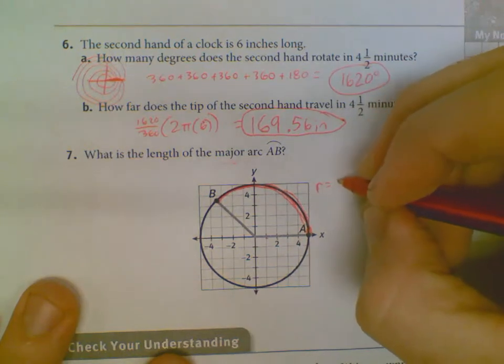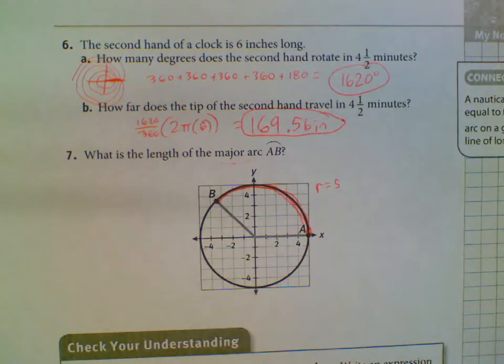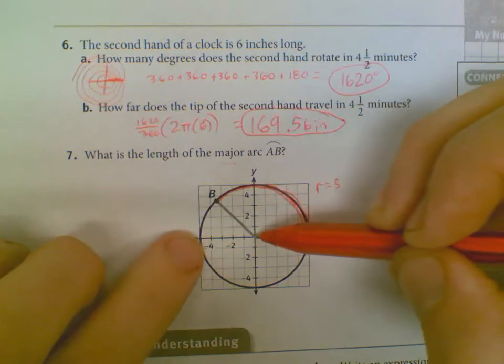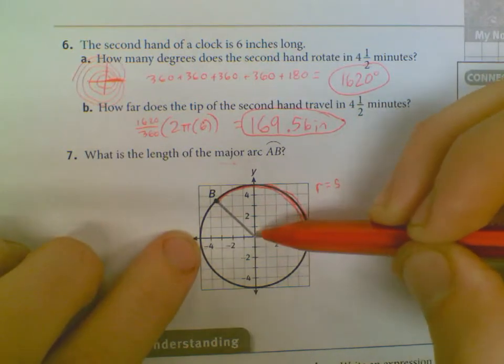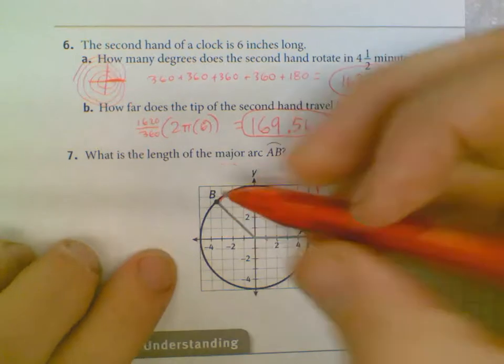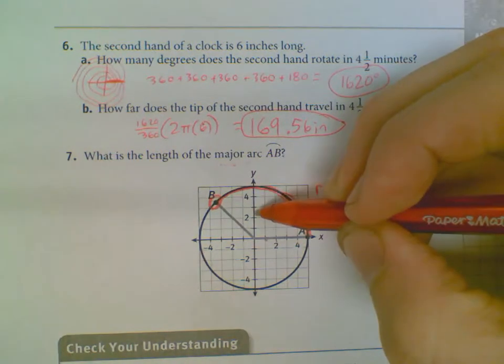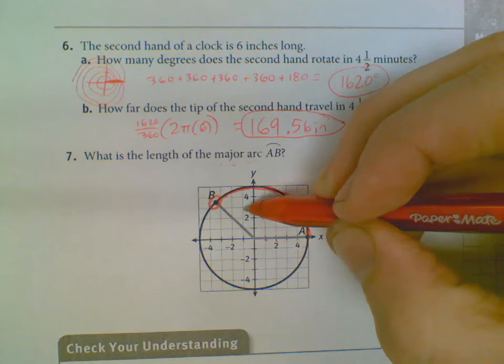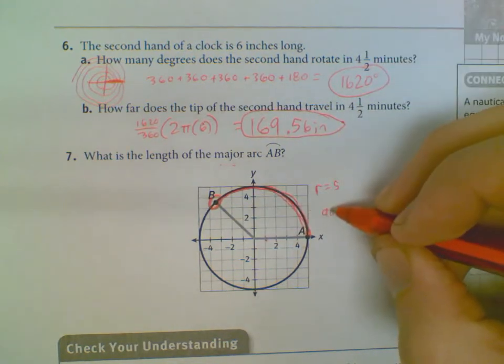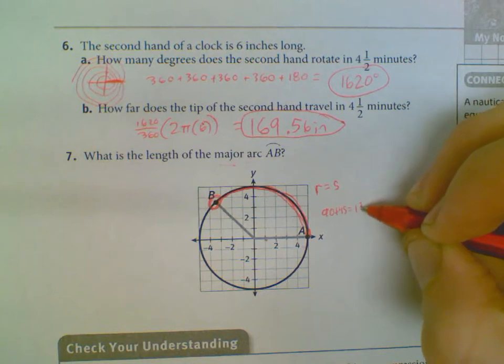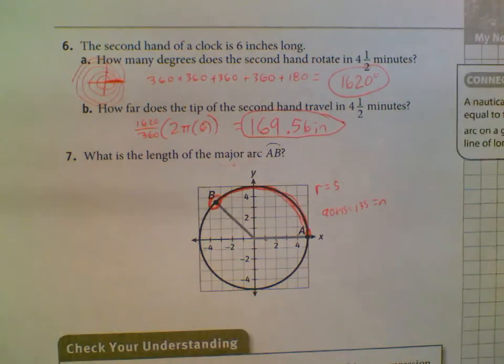So we know that R is 5. What's the angle? Well, with B, it looks like B is at about -3.5, +3.5. Hey, that means that it's halfway around here. So 90 degrees, and then half of that's 45, so 90 plus 45, what's that equal? 135. That's going to be our N.